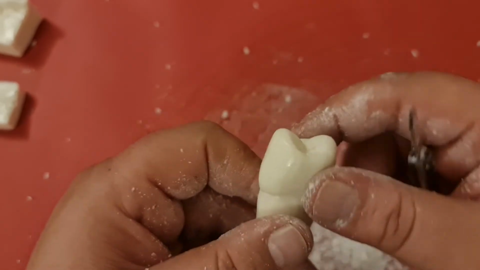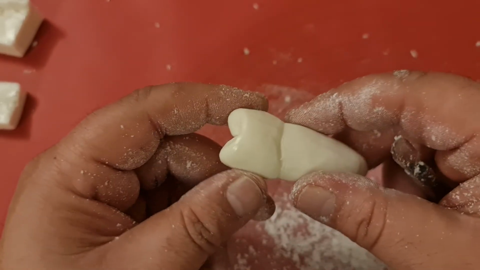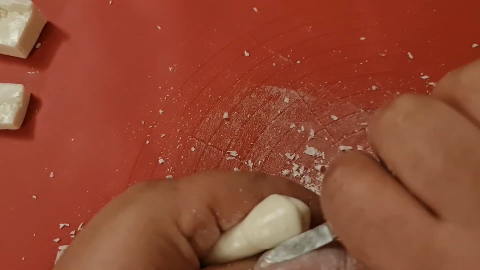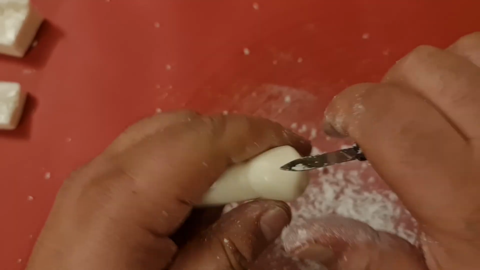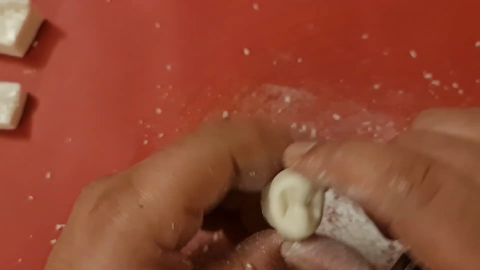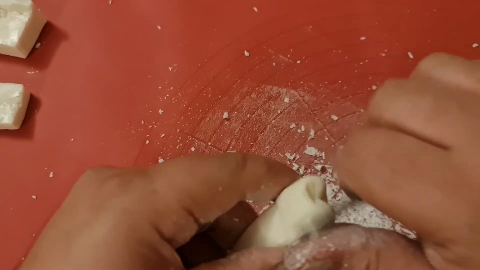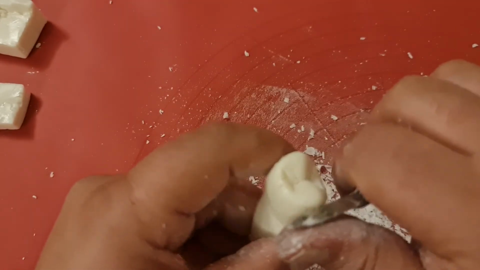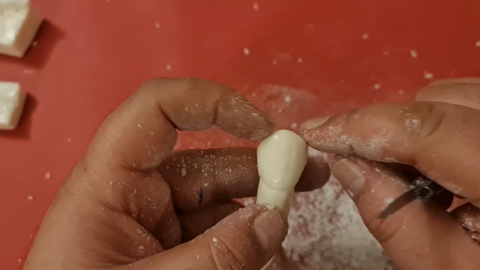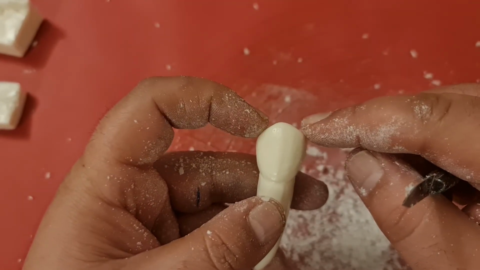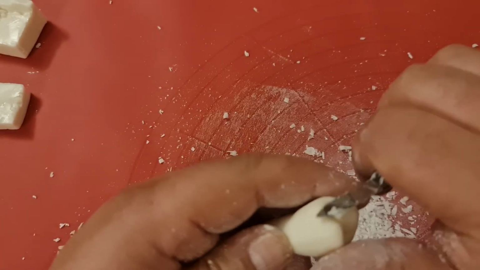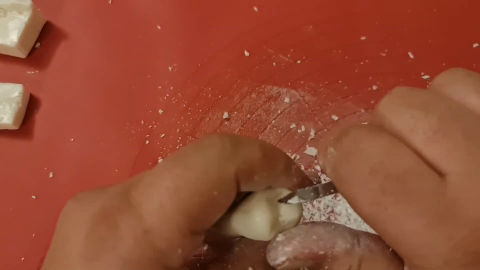They are both functional. The buccal ridge is not as prominent as the first premolar, and the lingual cusp also has a rounded tip. The distal slope of the cusp tips is longer than the mesial slope.